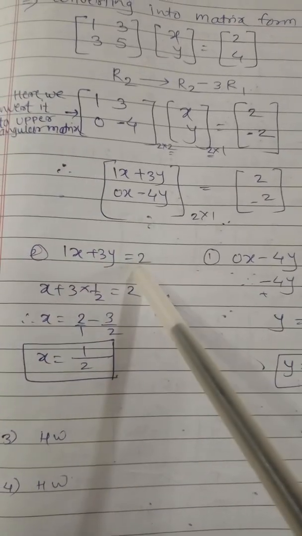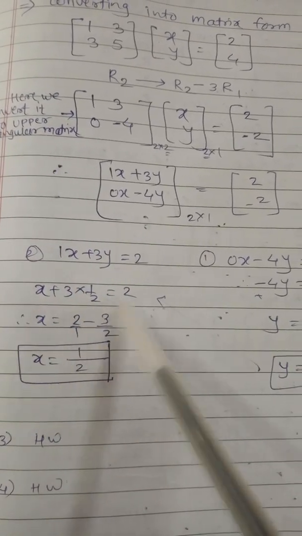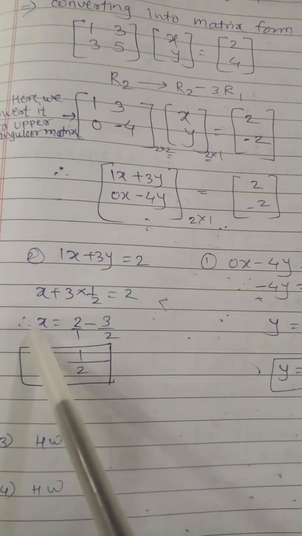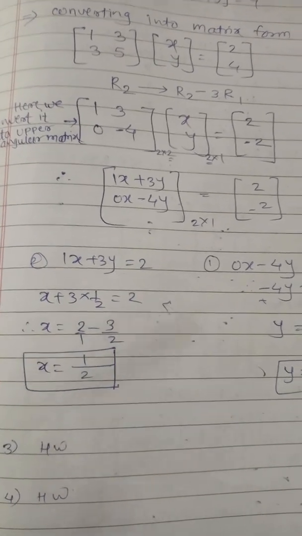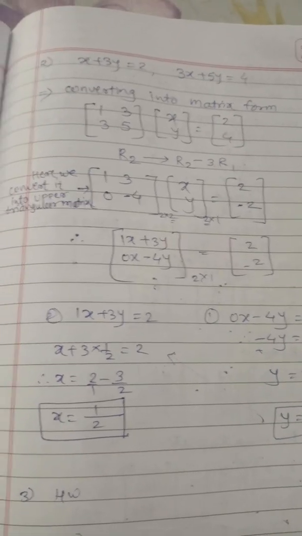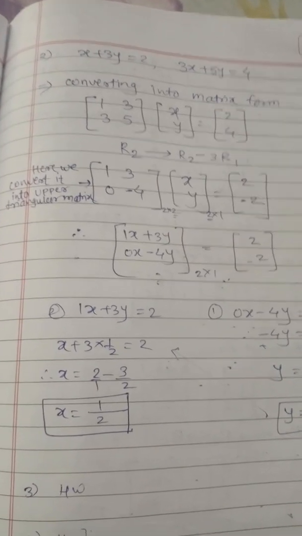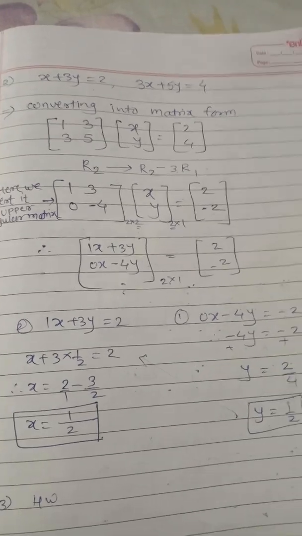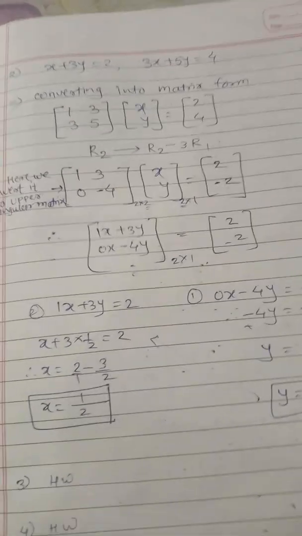So x plus 3y is equal to 2. So x plus 3 into half, so 3 by 2. So x is equal to 2 minus 3 by 2. So we'll get x is equal to half. So there are a total of 4 examples in the second question of exercise 2.3. So the remaining 2 examples, you have to solve them.